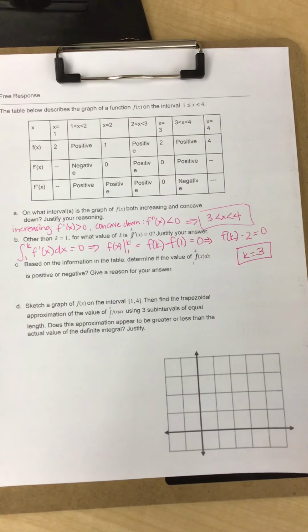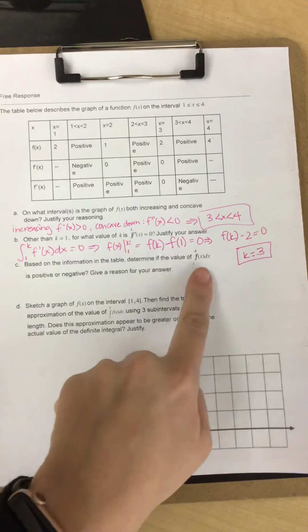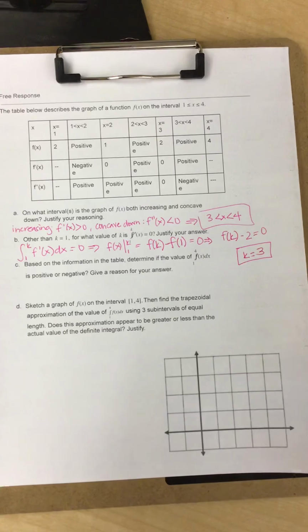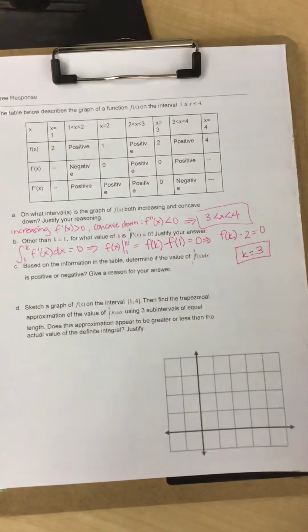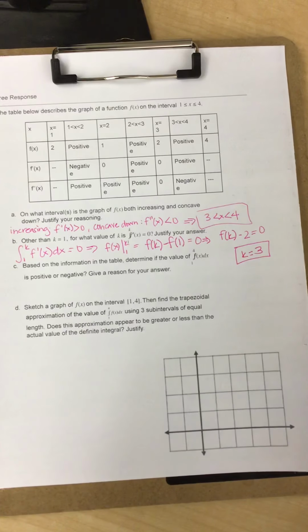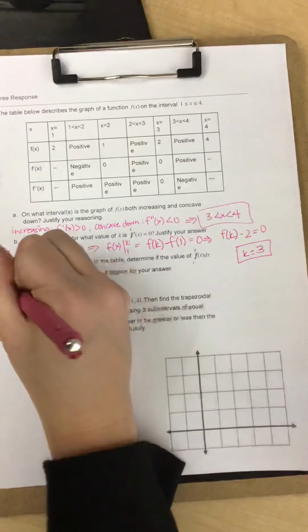Whew. All right, part C, based on this table, determine whether the value of the integral from 1 to 4 is positive or negative. Now, normally I would do FTC, right? If I had f prime, I would go to f. If I had f double prime, I'd go to f prime. But the problem is I have f here, so I kind of have to think outside the box. I don't have any values. But what I do know is that it's positive, positive, positive. All these numbers are positive. Therefore, it would be above the x-axis, and thus going to be a positive area. And all you have to do is write that in words. Positive.